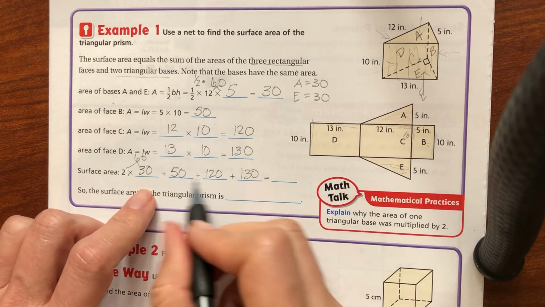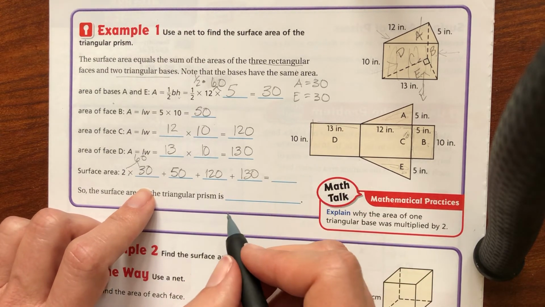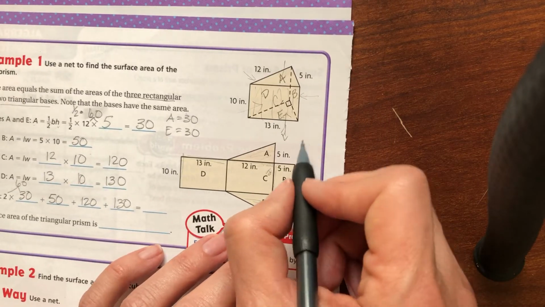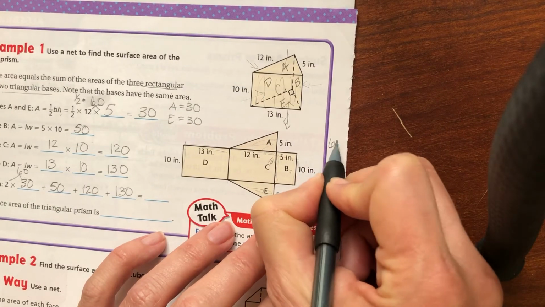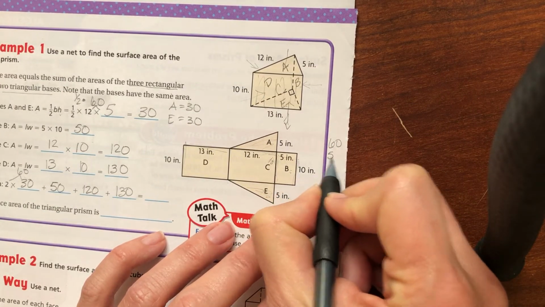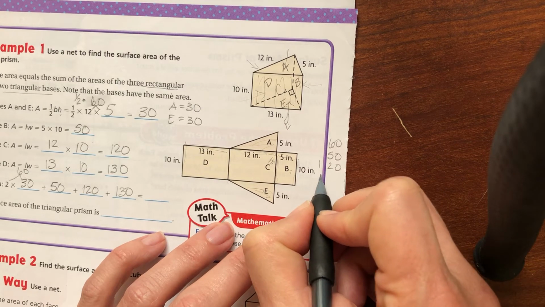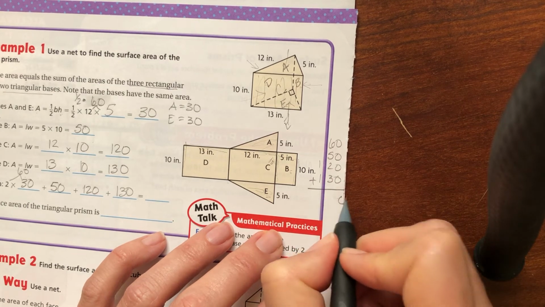I don't add well horizontally. I do much better if they're stacked up vertically. So I'm going to do a little margin work. I'll come way over here. So I've got a 60 for my 2 triangles. That's where the 60 is coming from. 50, 120, 130, add them all up.